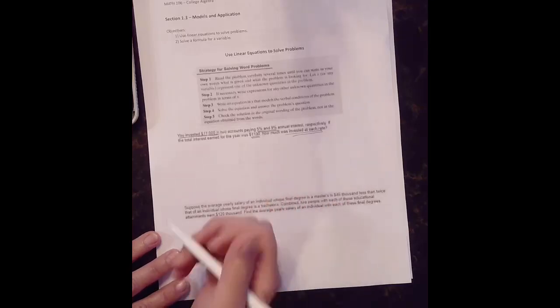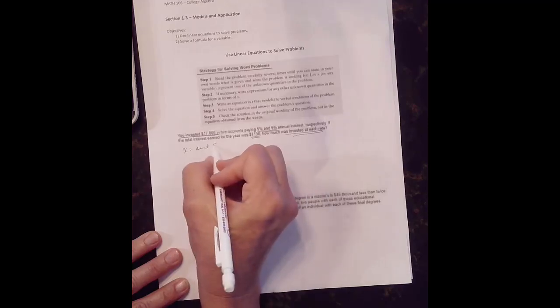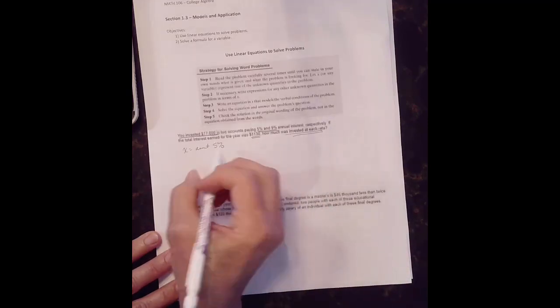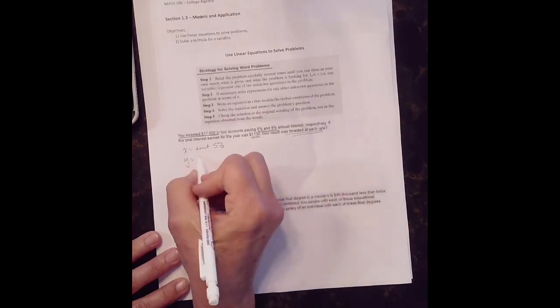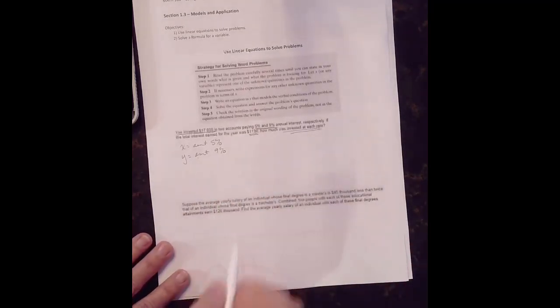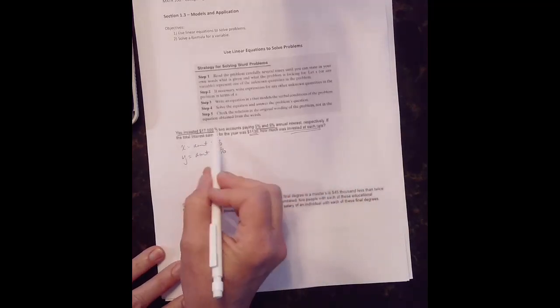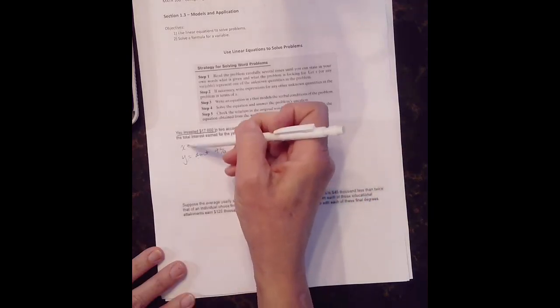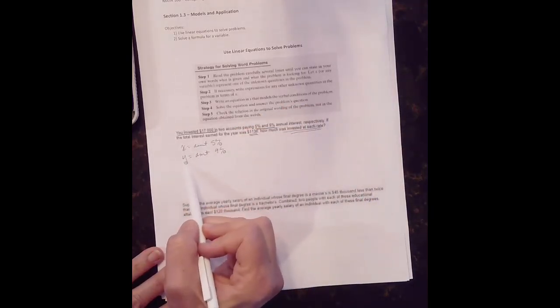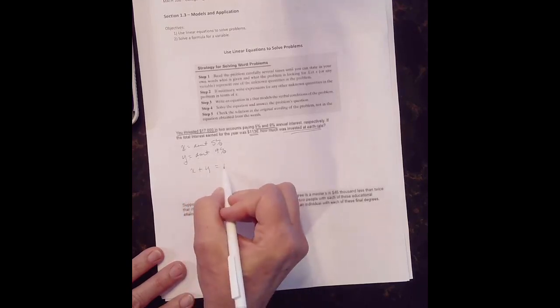Now, since I have 2 rates, I'm going to let x equal the amount invested at 5%. Then I'm going to let y equal the amount, and that's AMT, at 9%. I've never been known to have great handwriting, so I'll try and tell you what I'm writing. So if I have a total amount of $17,000 that I'm investing, and I have 2 different accounts that I'm putting it in, and we're going to call them X and Y, that means that X plus Y has to equal $17,000.